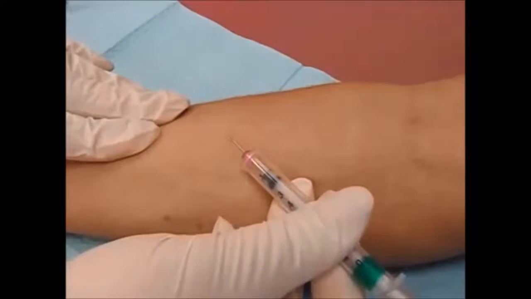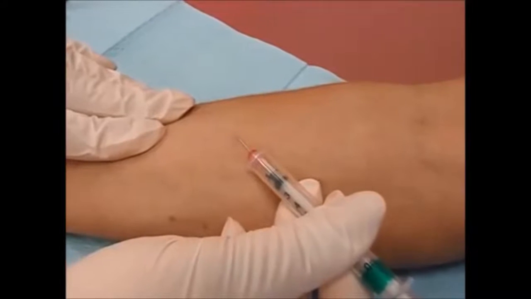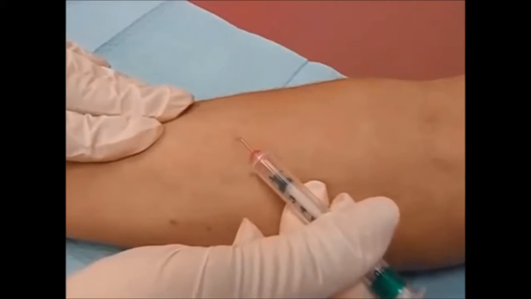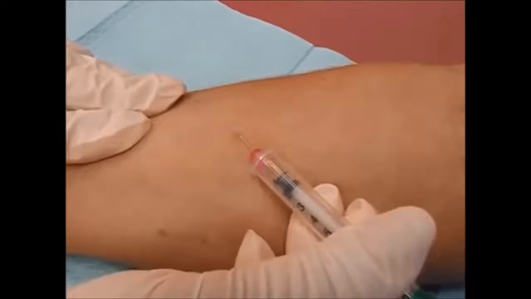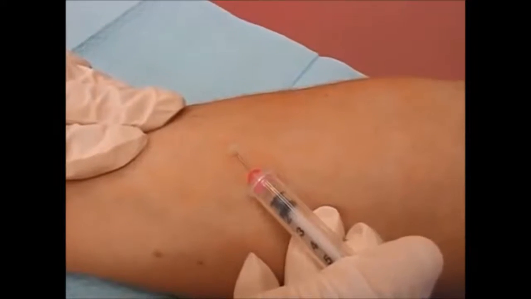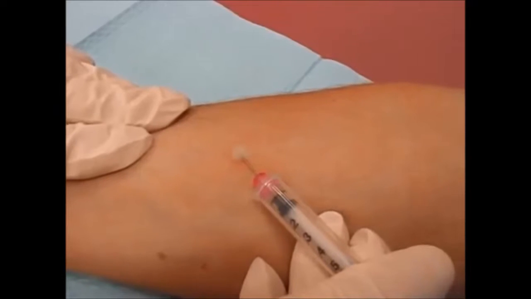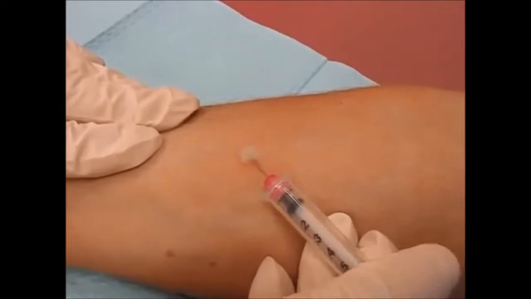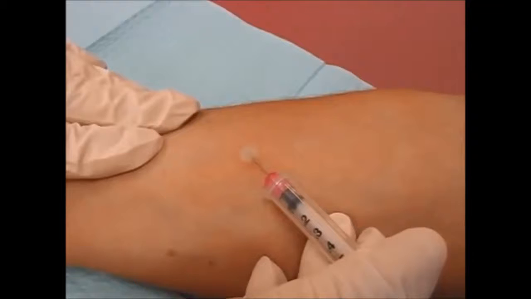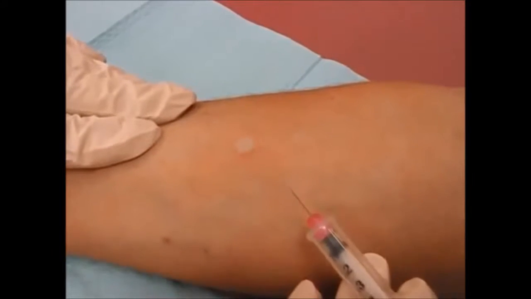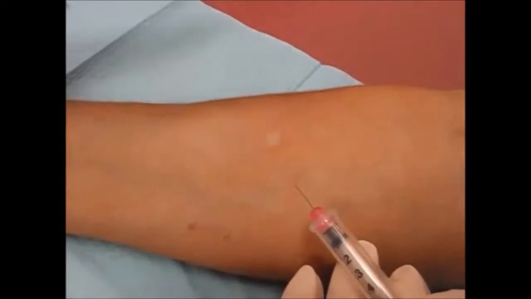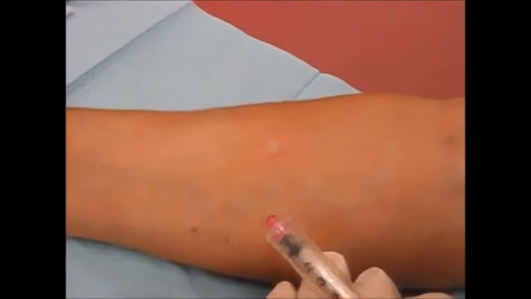Yes. That's going to allow us, as I inject the medication, to be able to form a wheel. As this wheel forms, it's depositing the PPD medication into the skin layers so that it has a chance to react. When all the medication has been deposited, you're going to pull straight out using the same angle of insertion. You can release the tightness of the skin.